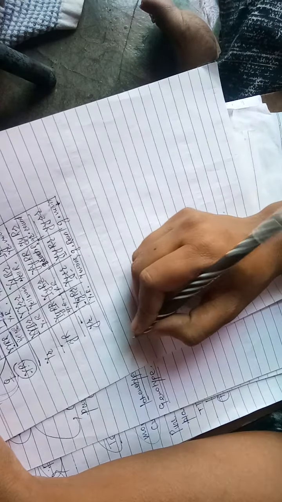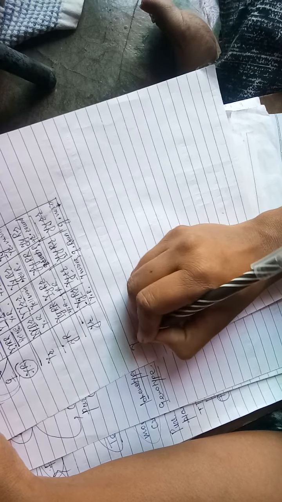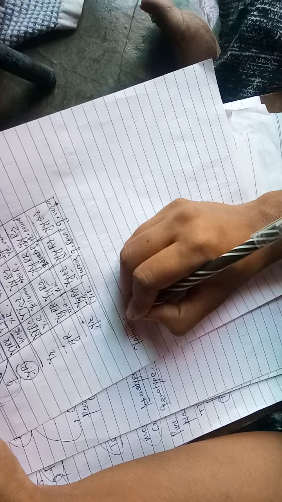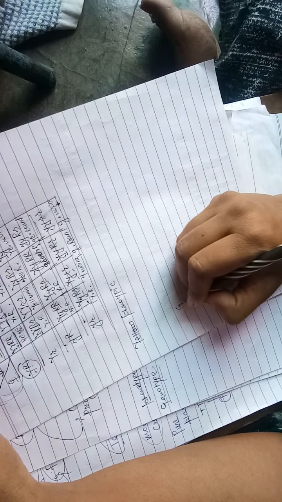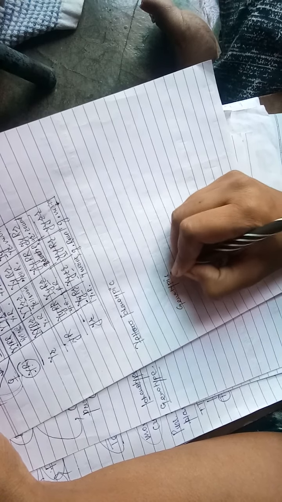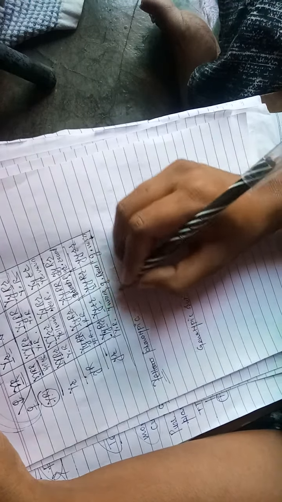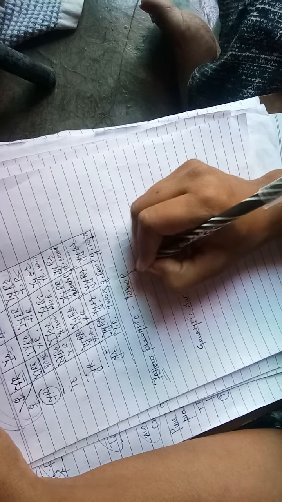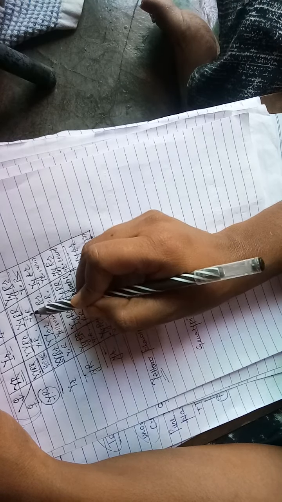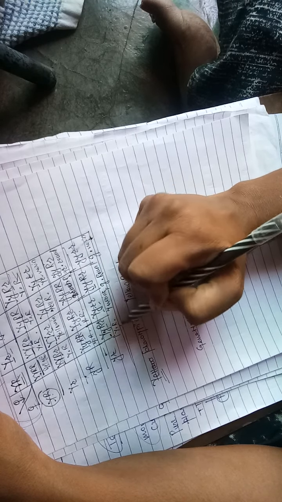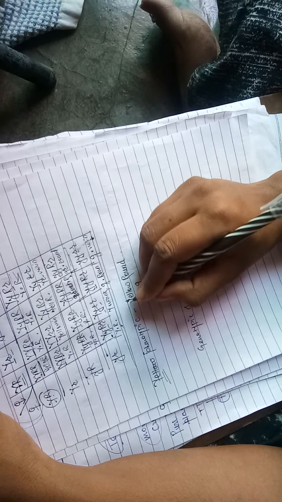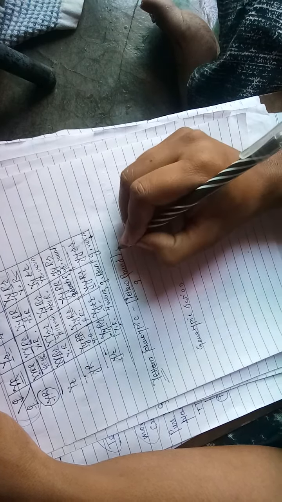Okay, so what are the combinations of yellow round? We have to write here the phenotypic ratio, and below will come the genotypic ratio. What is the phenotypic ratio? So count yellow round: 1 2 3 4 5 6 7 8, and this one is 9. So 9 combinations are yellow round.